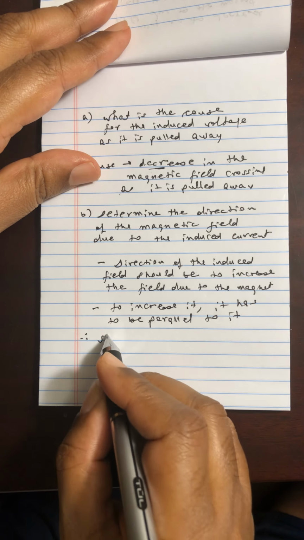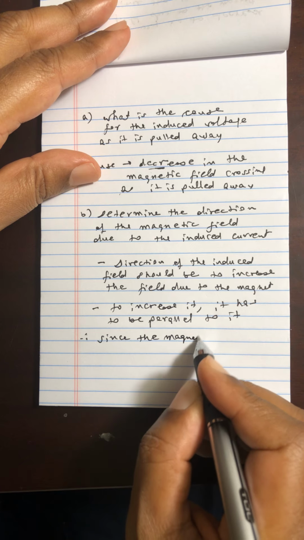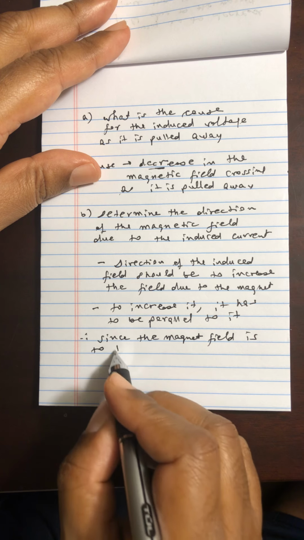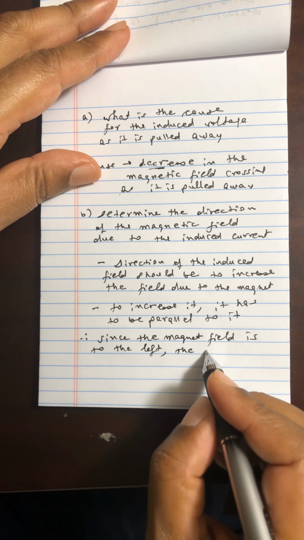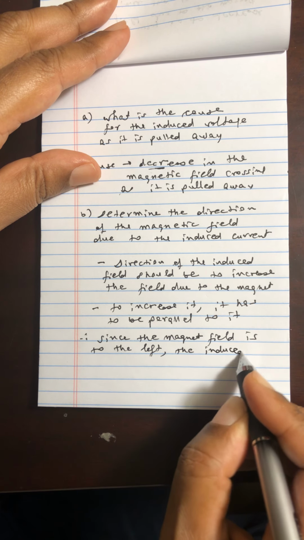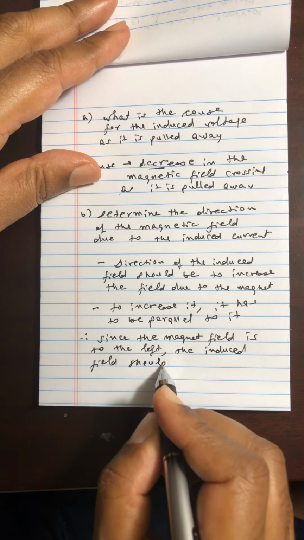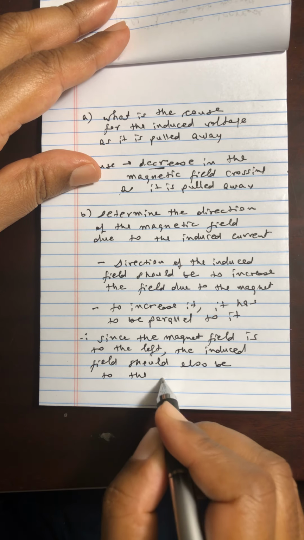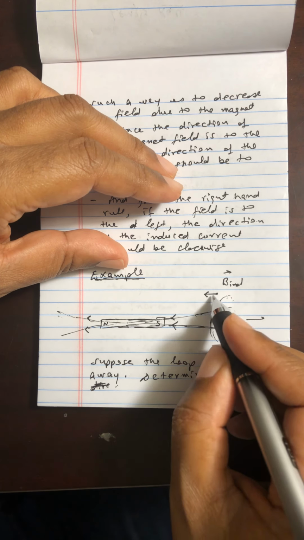Therefore, since the magnet field is to the left, the induced field should also be to the left. So now we have determined the direction of the induced field is to the left.